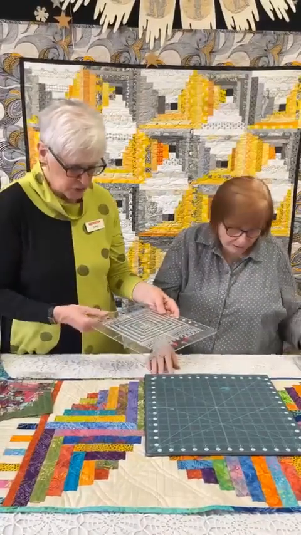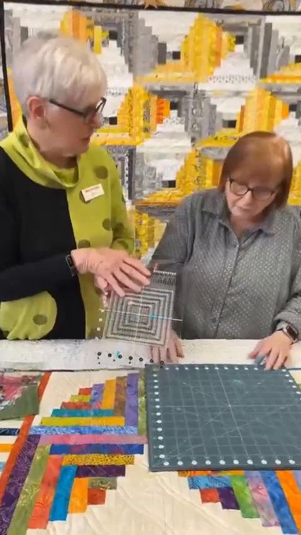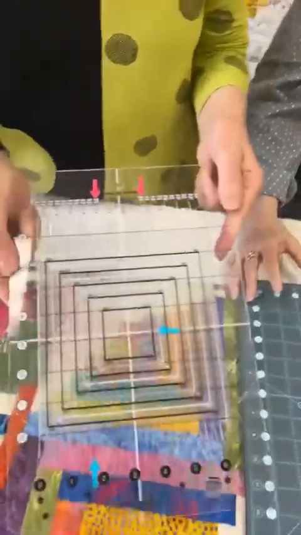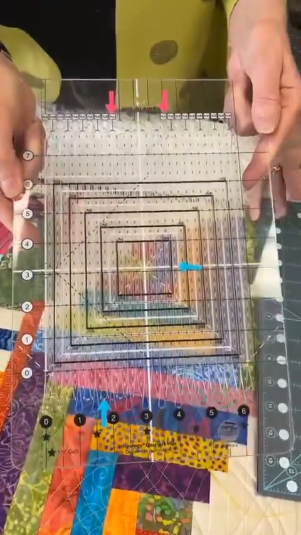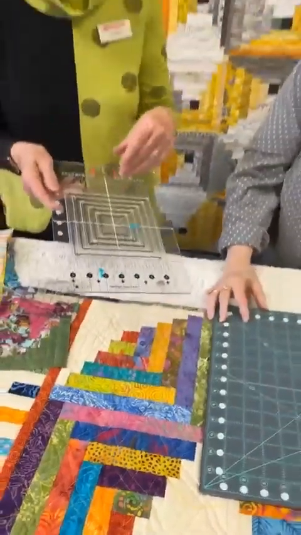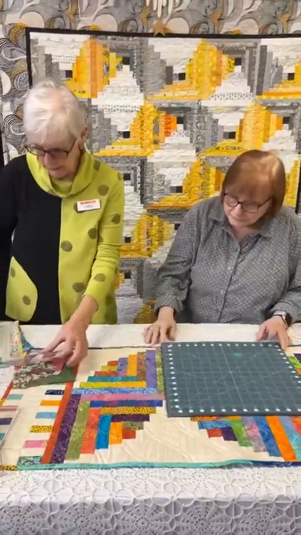It really is. So this is the Stripology Quarters Mini, and that's a new one. I think they just came out. They did. GE Designs did it. And I've used it a number of times, I think, on some of our YouTube videos. But it's really a helpful tool.